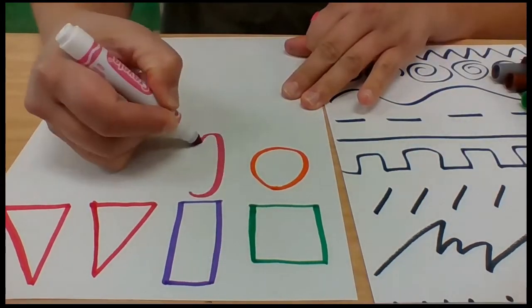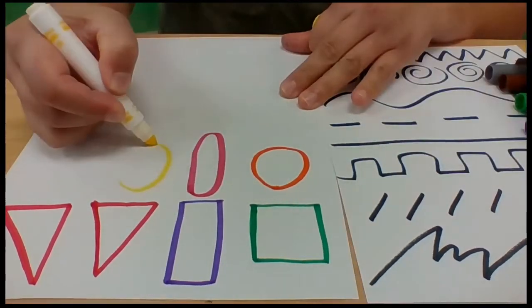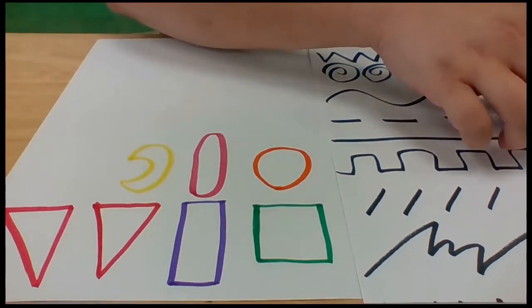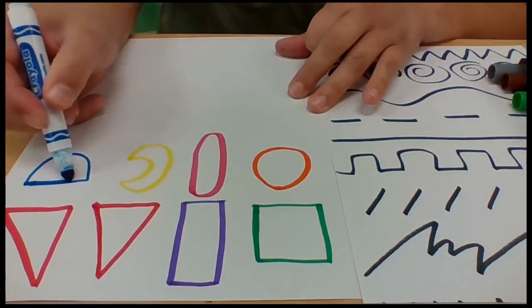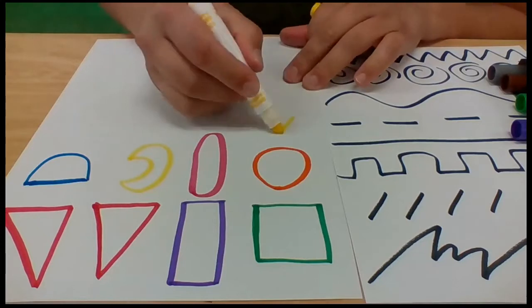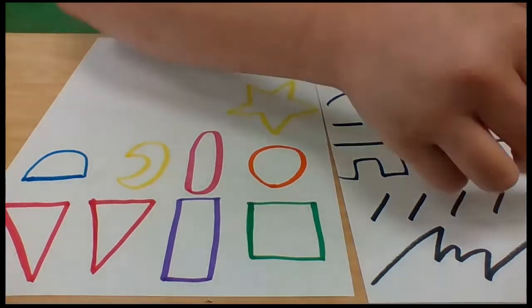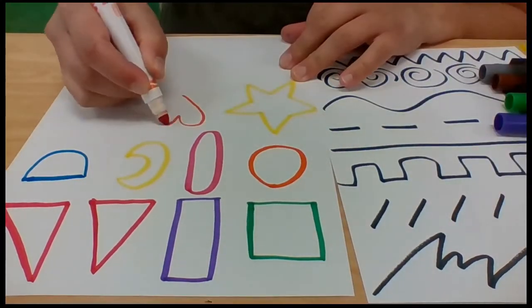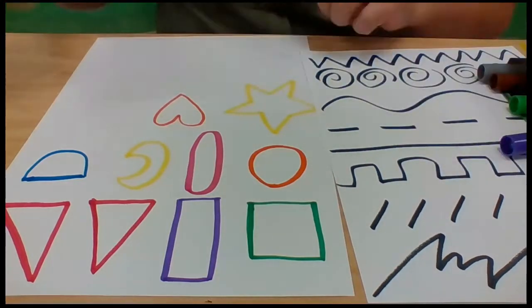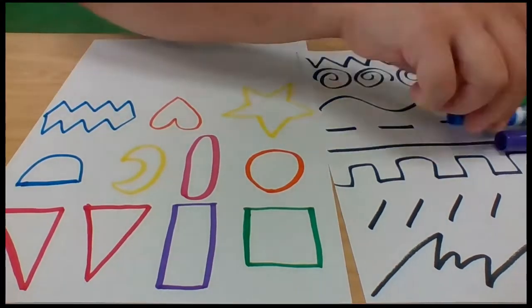Now I'm going to use some curved lines to make a circle, an oval, a crescent, and a half circle, which is a curved line and a straight line. I can use my zigzag lines to make a star and curved and straight lines to make a heart.